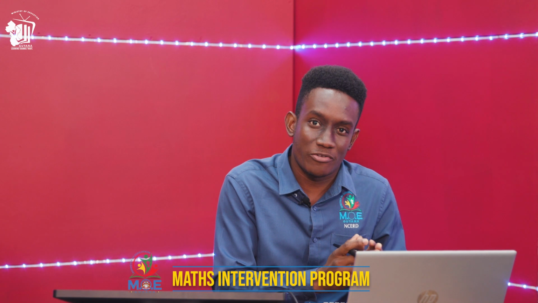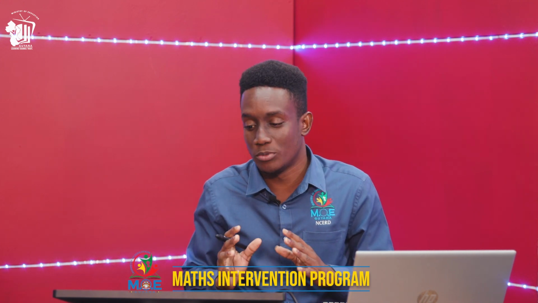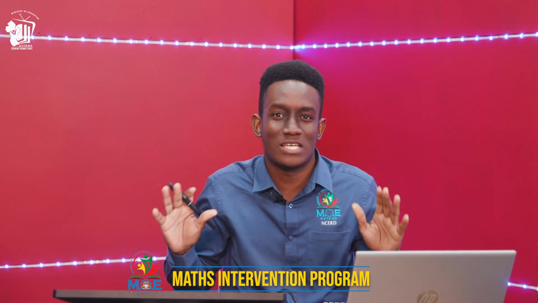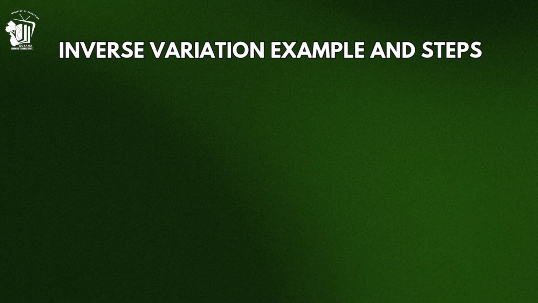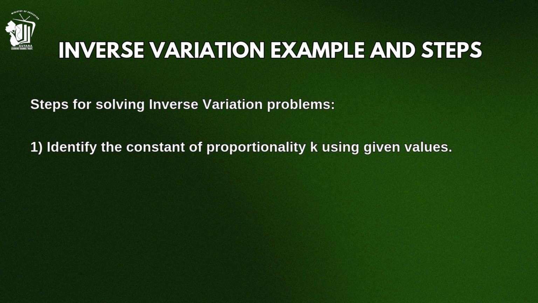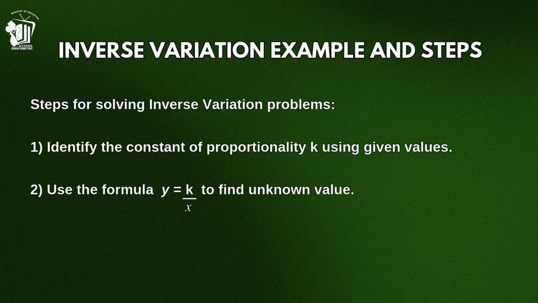Just like with direct variation, when we have a question for inverse proportion or inverse variation, we must first find the value for k. You always have to find k first. So let's look at steps in solving inverse variation. Step 1, we identify the constant of proportionality, which is k, using the given values. Just like in direct variation, we use the values that we are given and we solve for k. And then we use the formula to find the unknown values, whatever value they ask you to find. So let's look at some practice questions to cement our understanding.